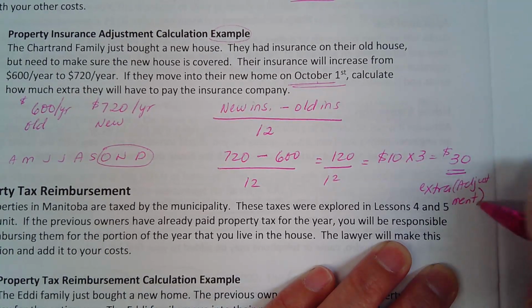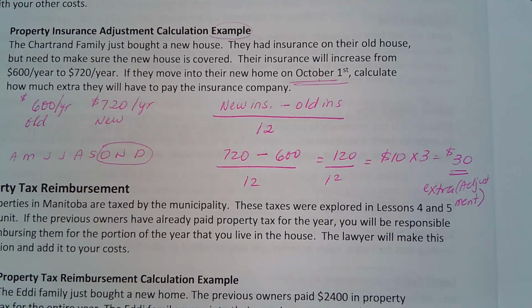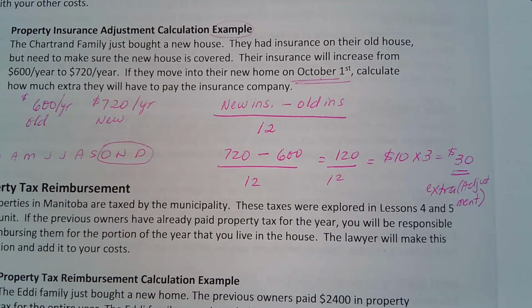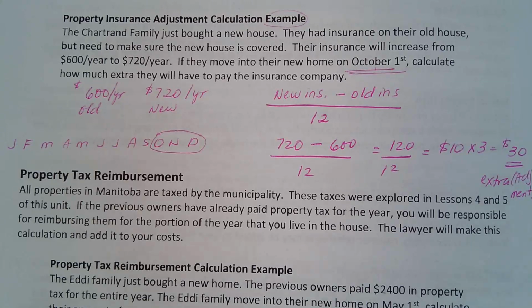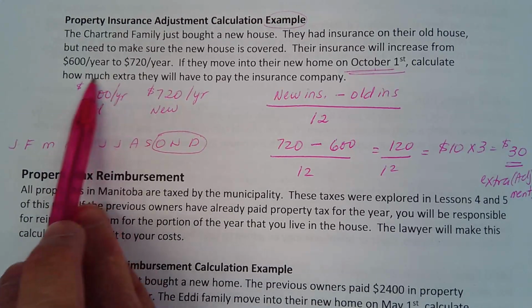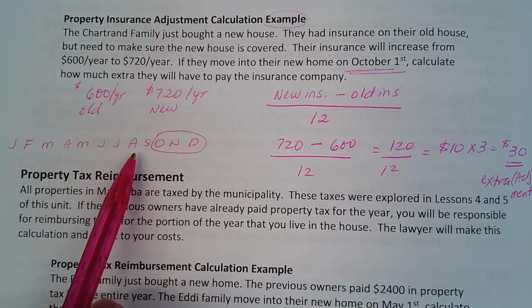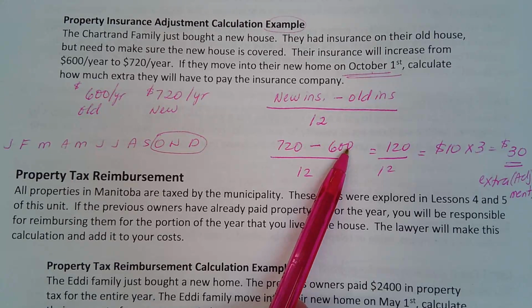From their old house, they already paid $600, so they took that away.